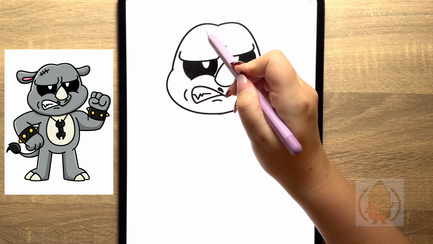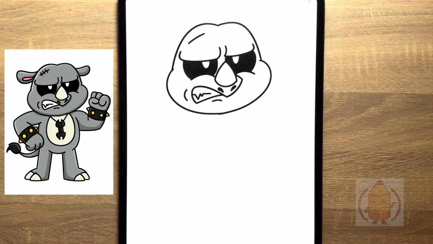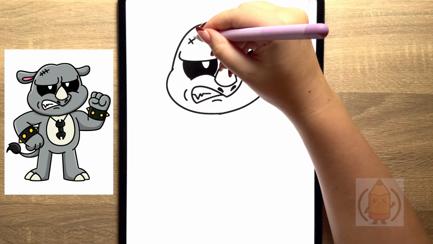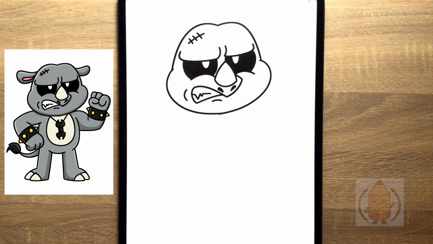We're just going to draw in a little scar on the top here. So we're going to curve this line over. And then we're just going to draw in 3 diagonal lines, stepping through as we come across.